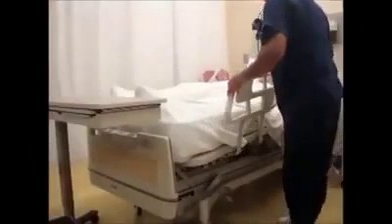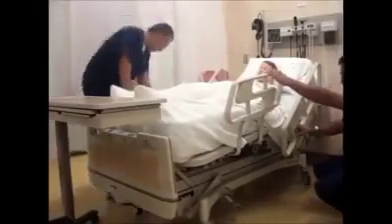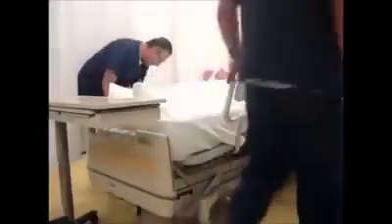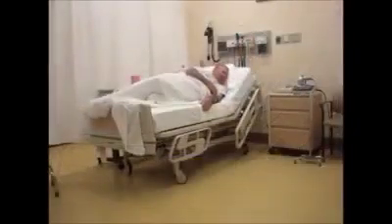All the rails up are considered restraining the patient in bed. Leaving the rails down puts the patient at risk for falls when they turn while sleeping.